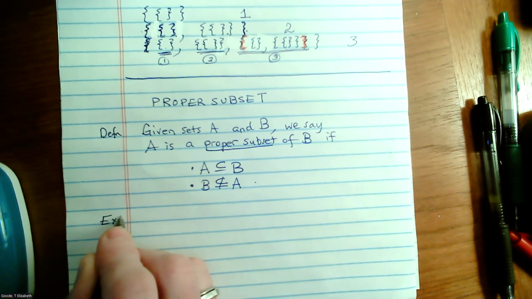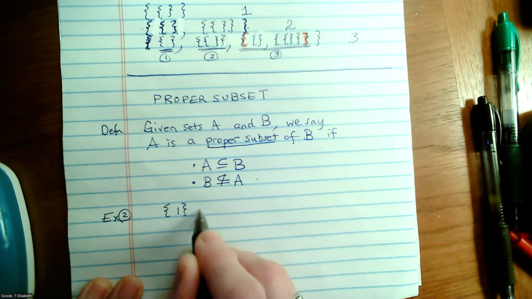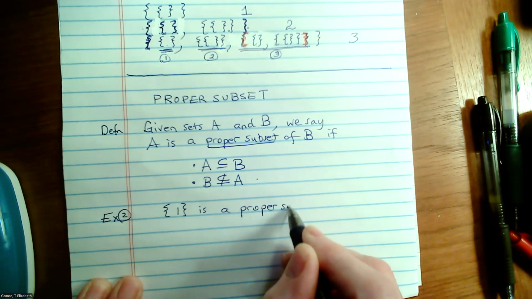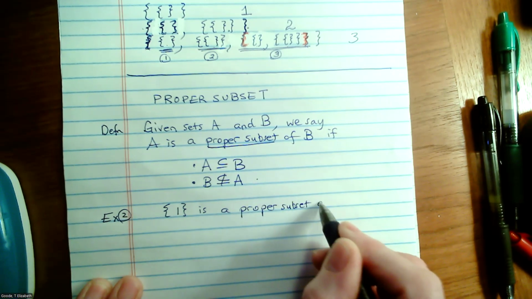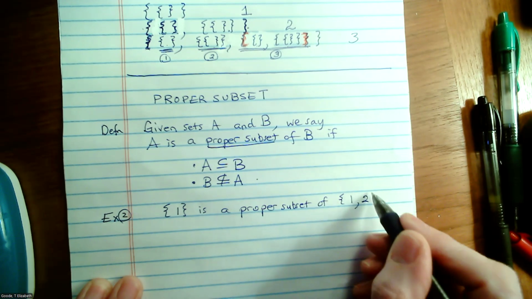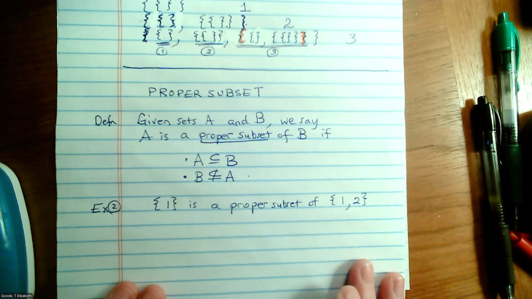Let's look at an example. The set containing 1 is a proper subset of the set that contains 1 and some more stuff. Let's say 2. All it takes is one extra element. Does that make sense, Sunita?